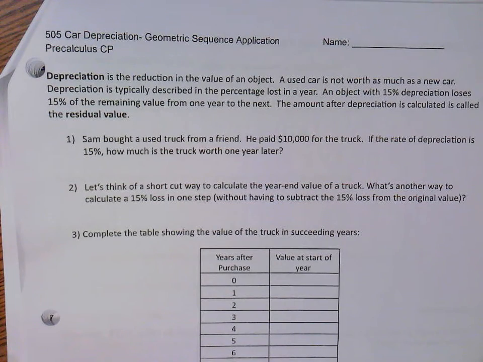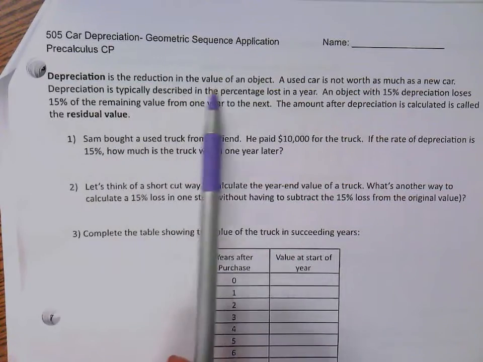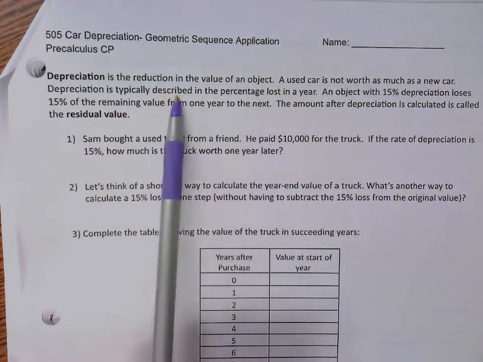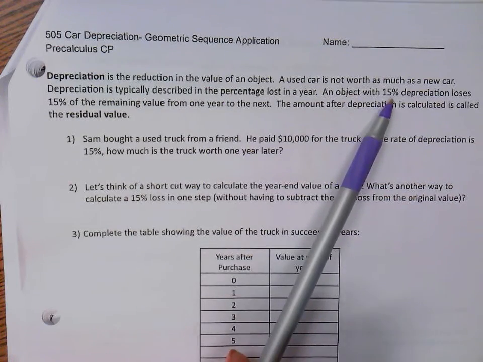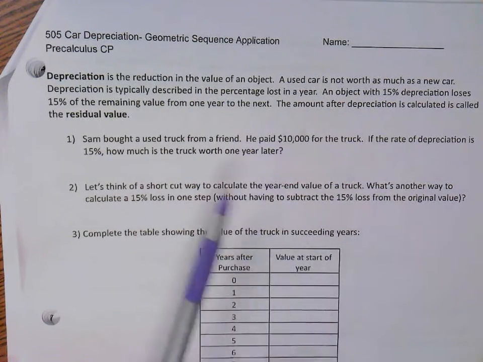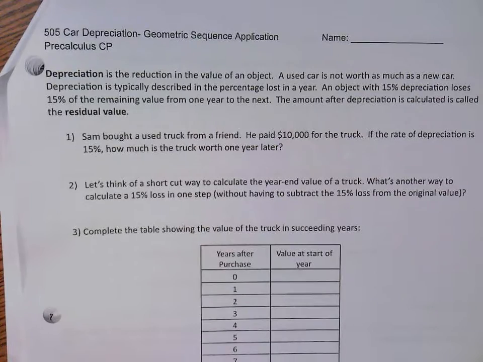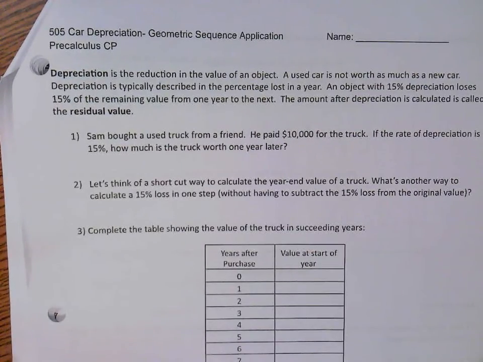Geometric application. So it just says depreciation is the reduction in value. A used car is not worth as much. Usually you describe it as a 15% loss. So we're not going to do it year by year, because we already talked about last class the shortcut for doing a depreciation calculation, because it was on the last work that we did.